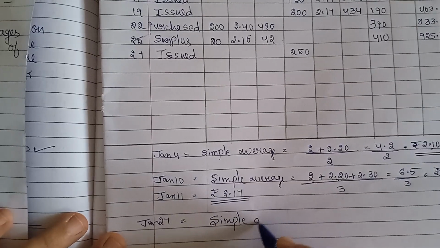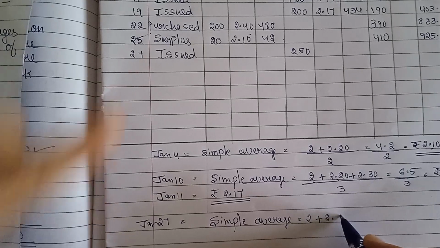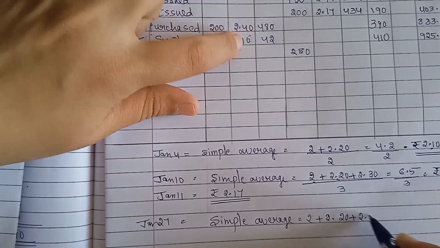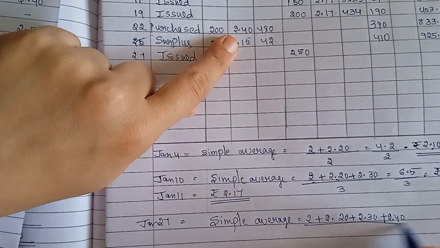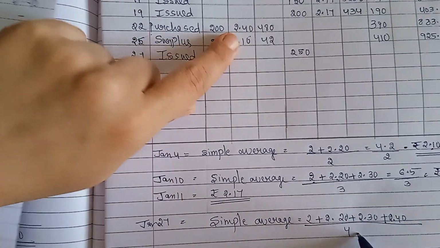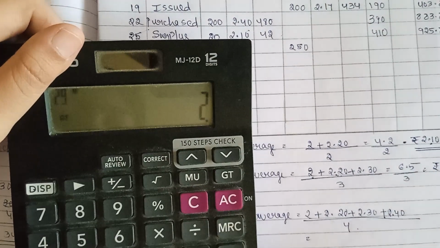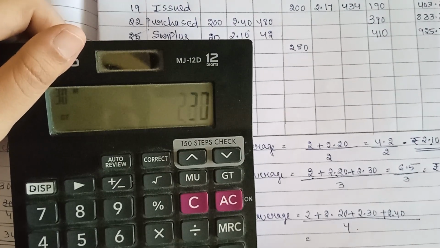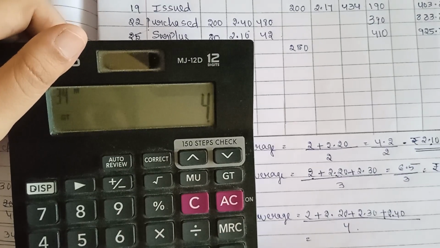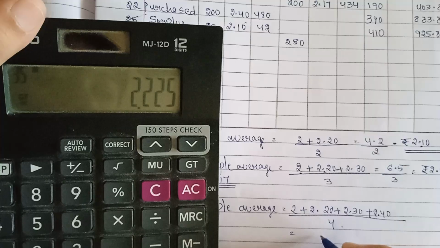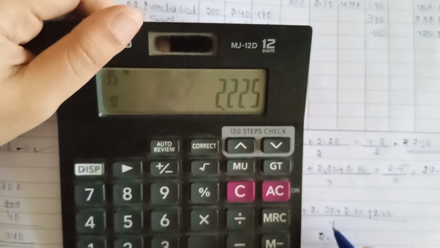Simple average equals to 2 plus 2.20 plus 2.30 plus, this is the new purchase on 22nd, 2.40, divided by 4 equals to 2.225, which means we will take it as 2.23.